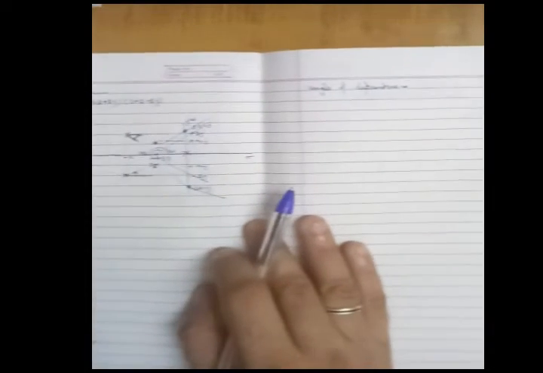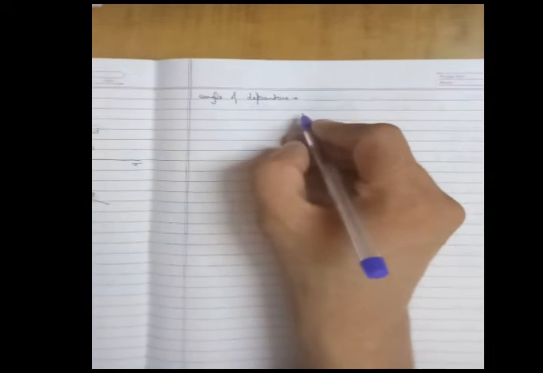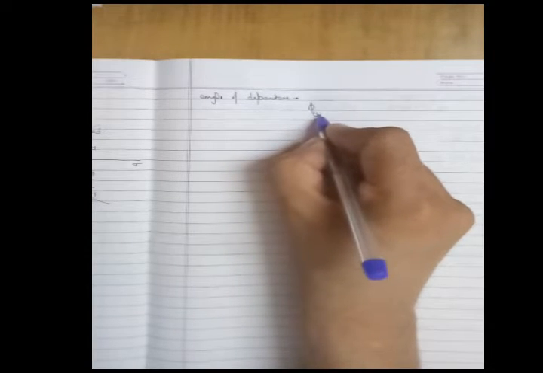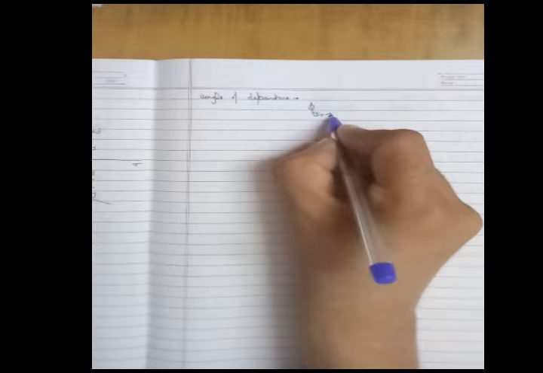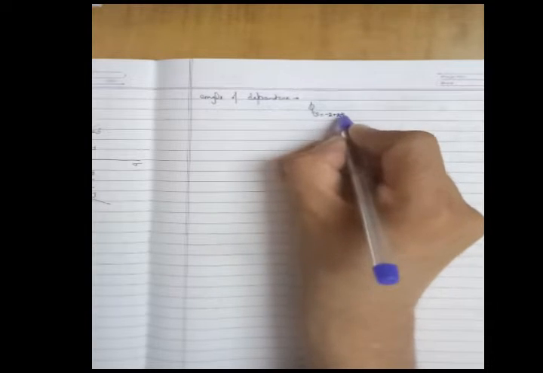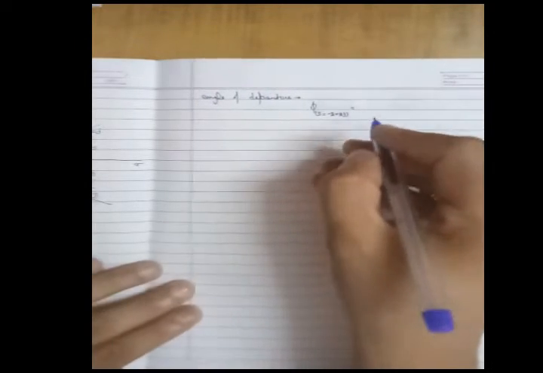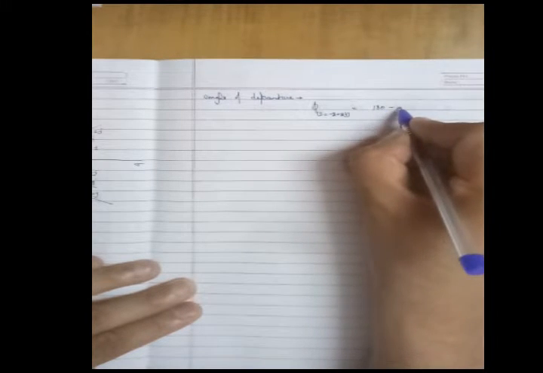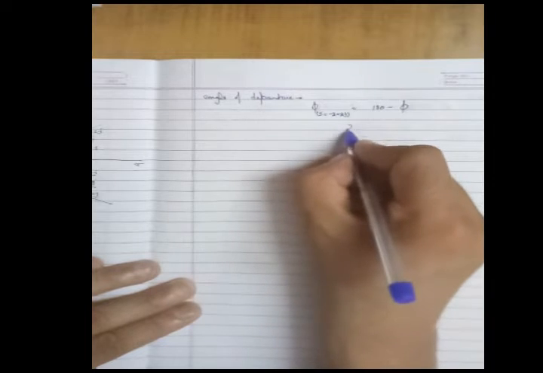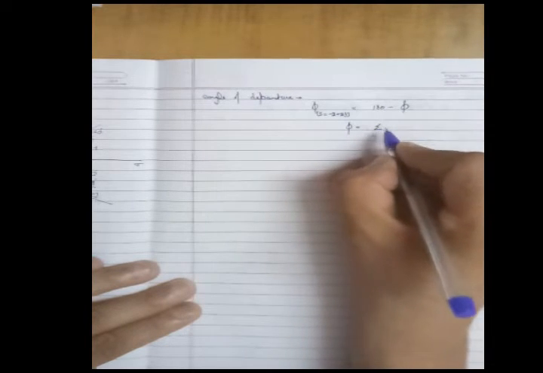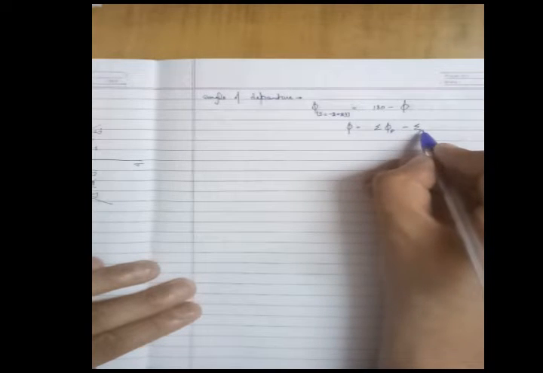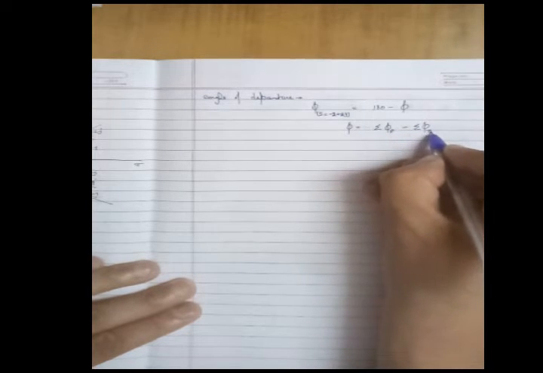Now the angle of departure for a particular pole, let it be s is equal to minus 2 plus 2j, is equal to 180 minus phi, and my phi is equal to the summation of angles of poles minus the summation of angles of zeros.